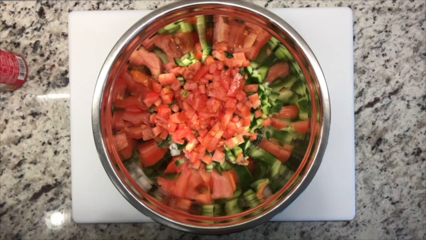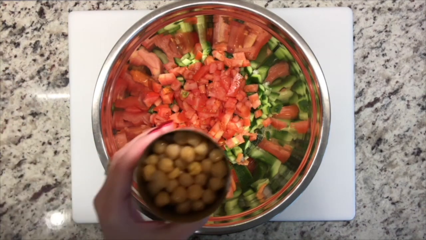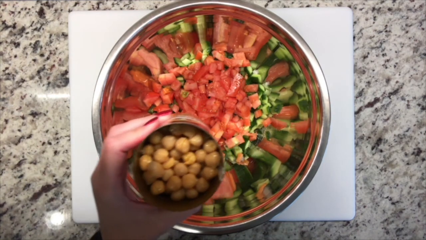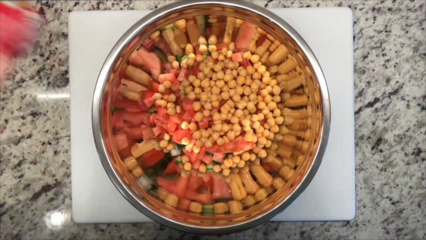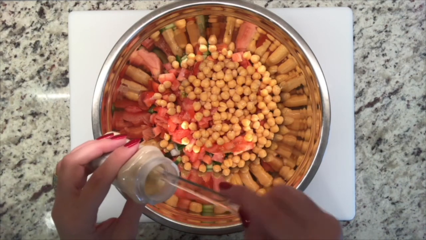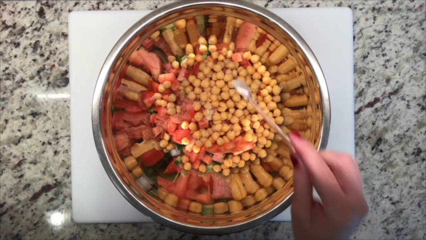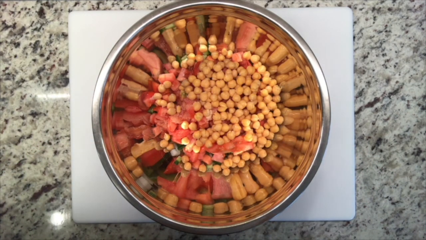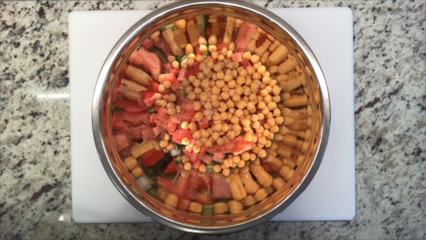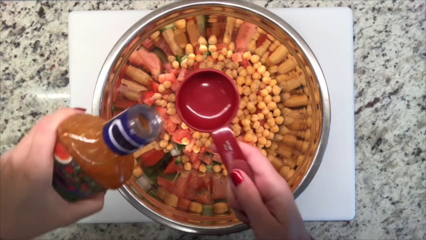Now I'm going to add the rest of our ingredients. We have our chickpeas or garbanzo beans. These will have liquid in them, so I rinse them and drain them. I'm going to add them right into the bowl. Next, I'm going to add salt. We need 1/4 tablespoon, so I'll put that on. I'm also going to add our garlic powder, 1/4 teaspoon. And then also black pepper, which is 1/4 teaspoon too. On top of that, I'm going to add our Italian dressing, and we need 1/4 cup.